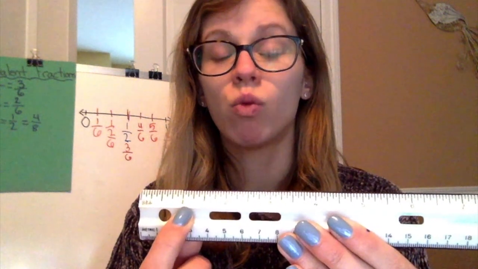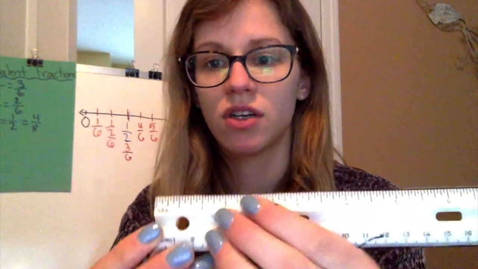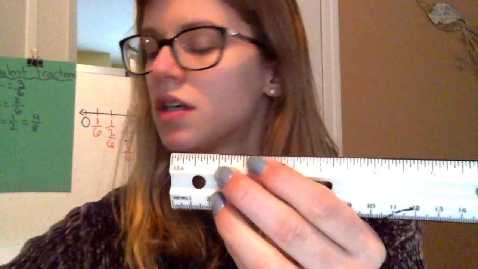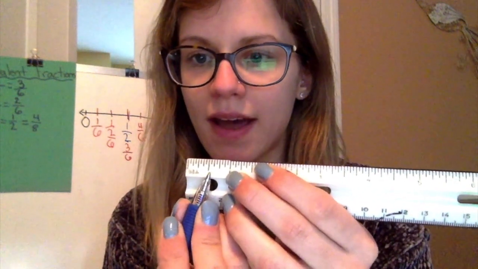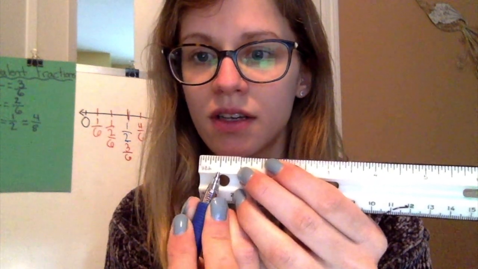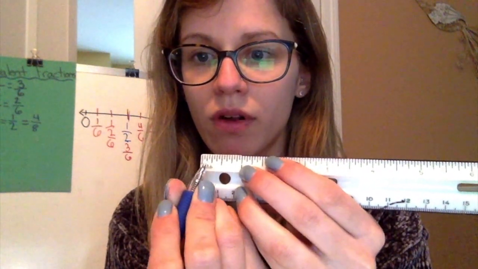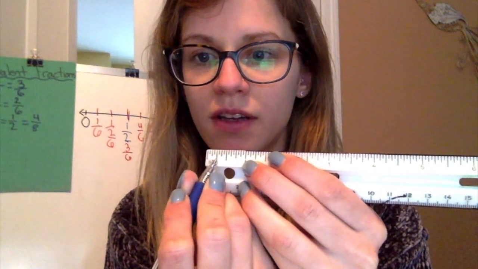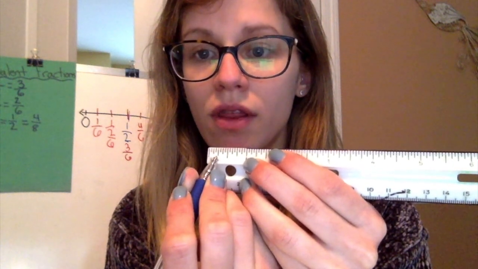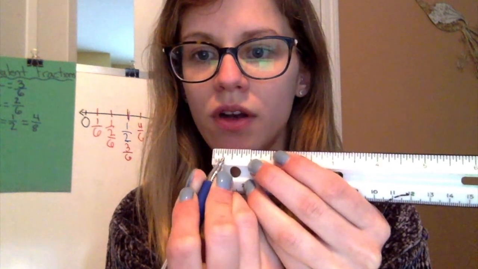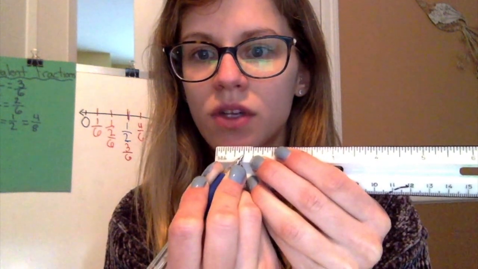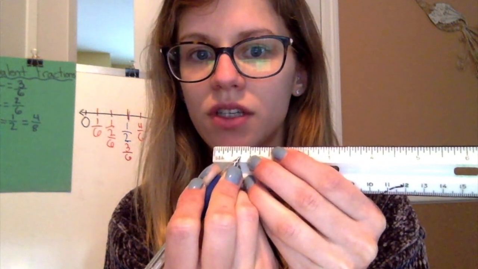Now I need to figure out where is 1/4 of an inch on my ruler. And I know that's my half. So that's my half. And I know that's separated into 1/4. So my longer lines are 1/4. So my 1/4 is right here. Now I want to know where is 3/4. So I have 1, 2, 3 parts. So this is where my 3/4 of an inch is.